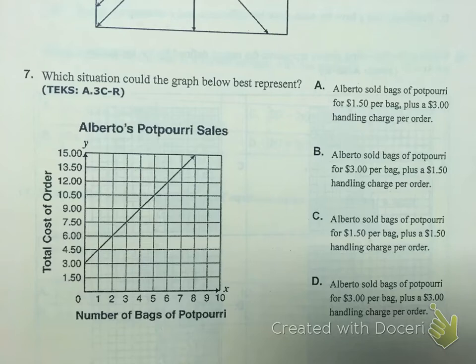And instead of looking at all your answer choices, what you could do is try to make your own equation based on the graph. So if we look here, we can see that my y-intercept is right here at $3. So if you think y equals mx plus b, we know my b has to be $3, so it's going to have a plus 3 at the end.